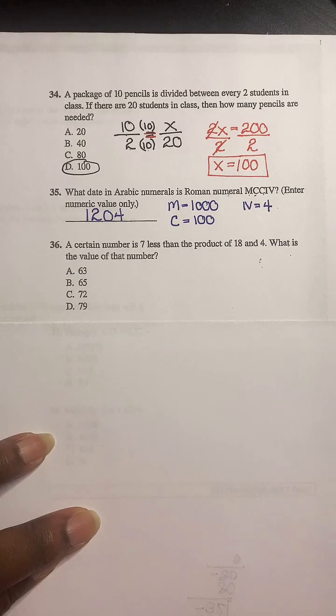Can I restart or close my eyes? No. Just open them for the rest of it. It's kind of crazy.